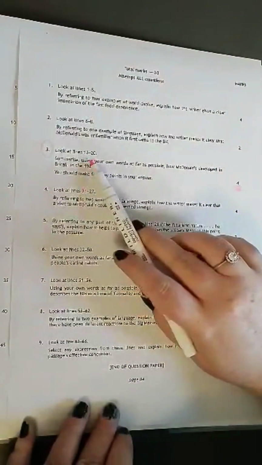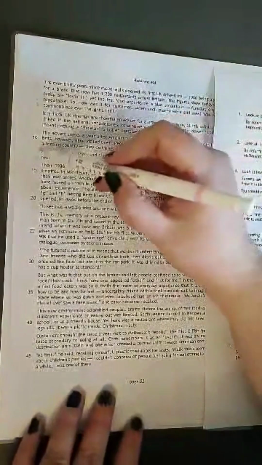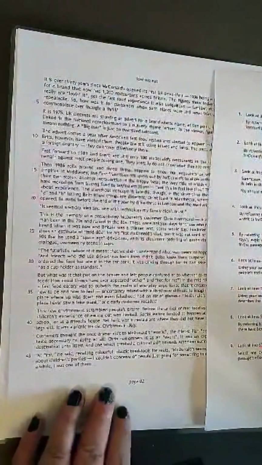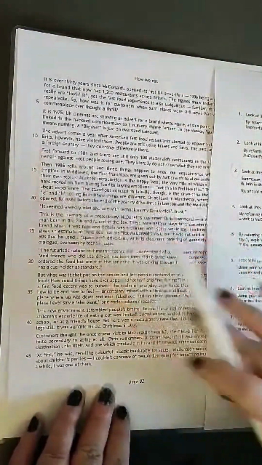We can also see that it's lines 12 to 20, so we're going to go back to our passage, and we're going to find these lines, and we're going to bracket them off, like so. This way we know it is this section here that we are looking for. Now we're going to reread these lines, and as we read we're going to highlight anything that jumps out at us that may answer this question about how McDonald's developed.